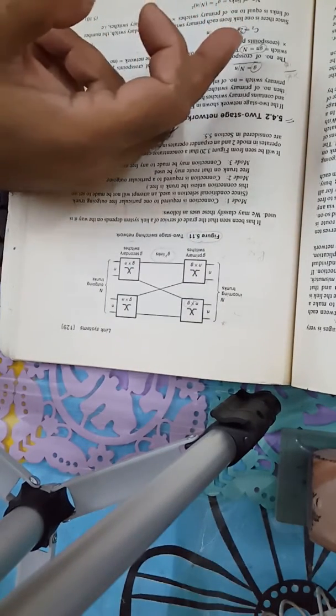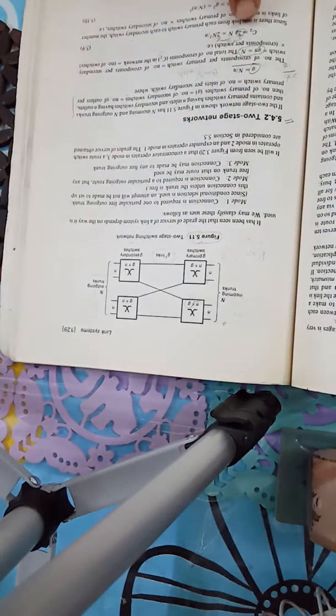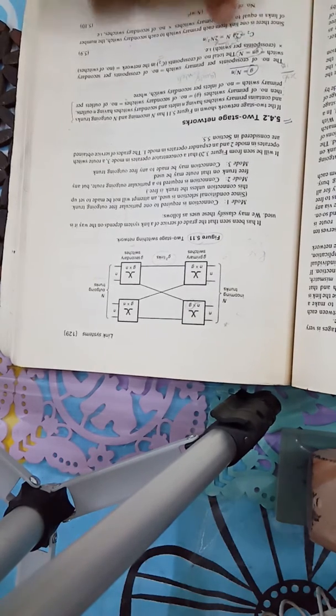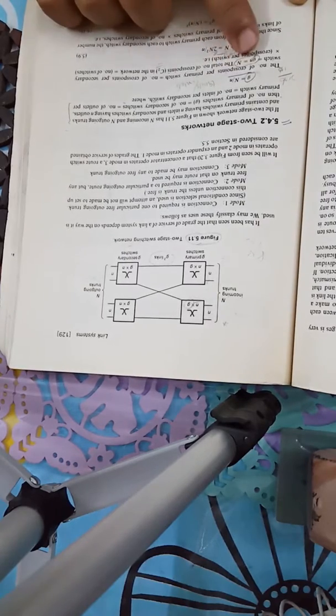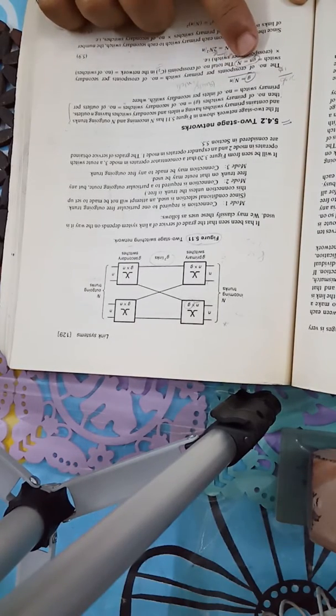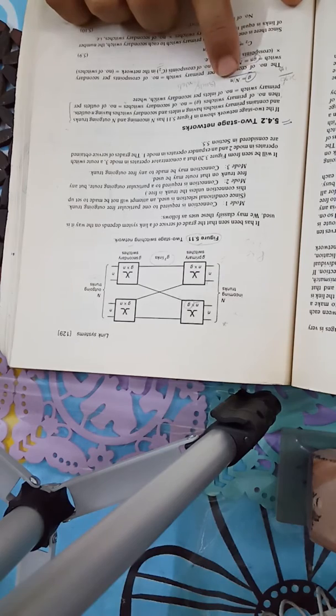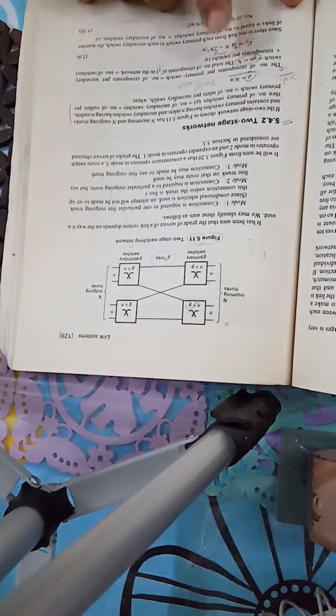So C2 is equal to 2G into N. How does that come out? Because the total number of cross points in a switch is G into N. And from this equation, small g into small n is equal to capital N. So we can replace that G into N by capital N, right?